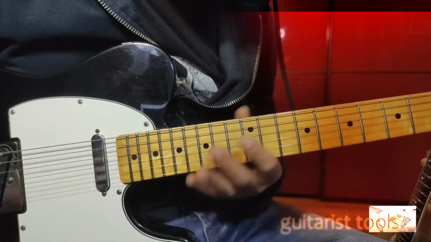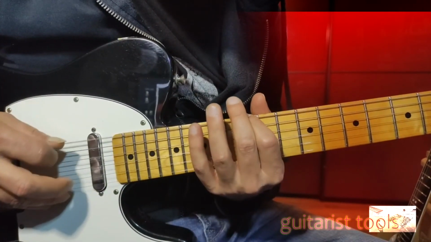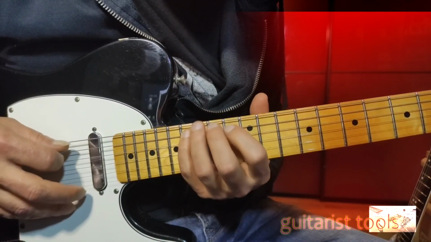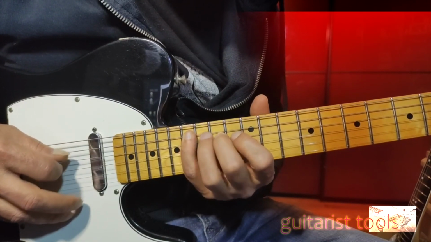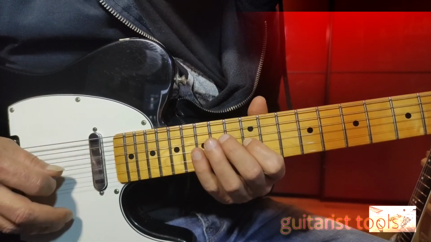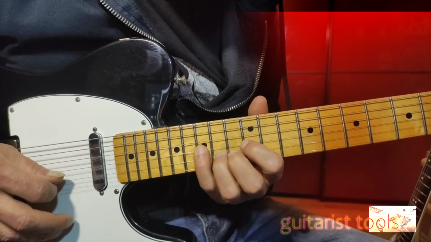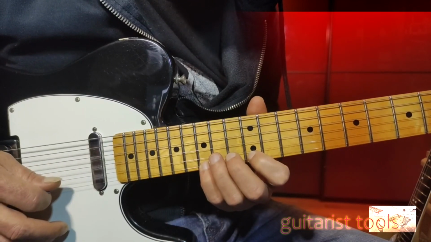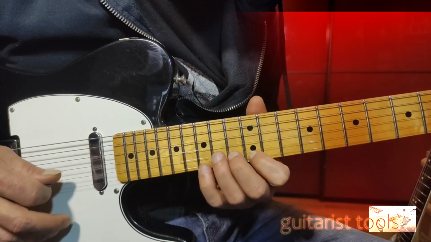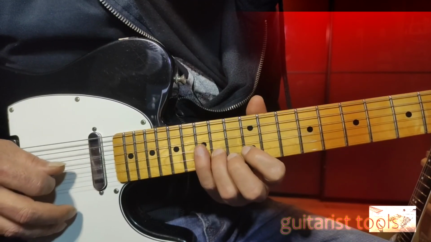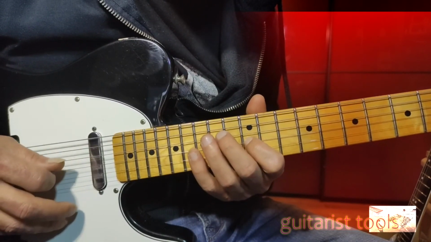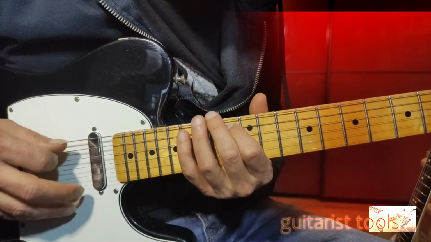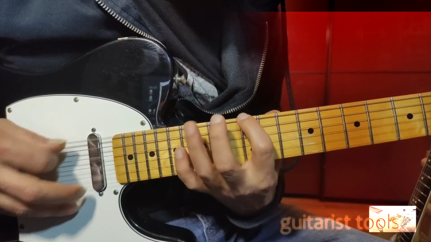Fifth and last fingering, we start again from the E, third, fifth, seventh with the index to reach the flat ninth, third, fifth, seventh, flat ninth, third, fifth, third, flat ninth, seventh, fifth, third, flat ninth, seventh, fifth, and third.